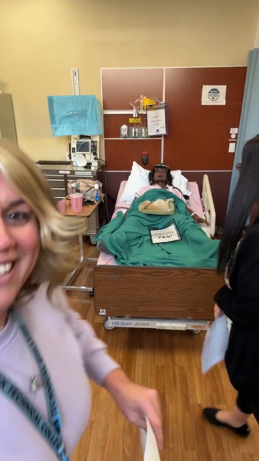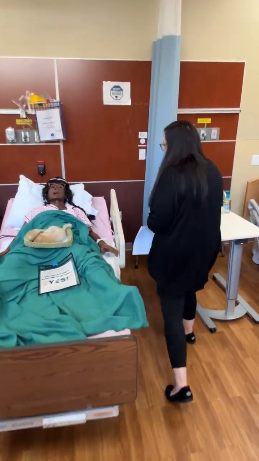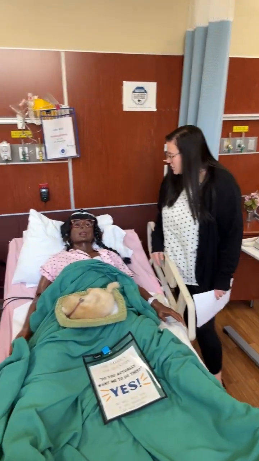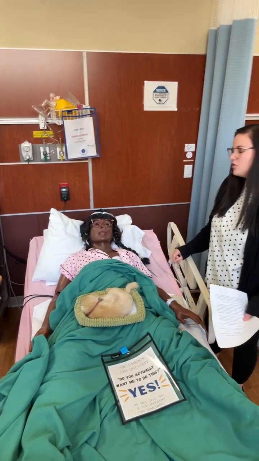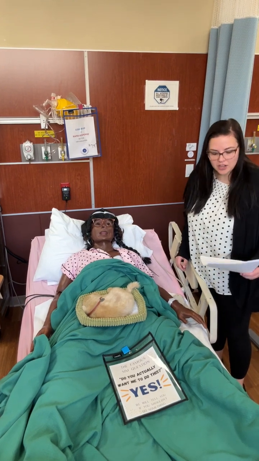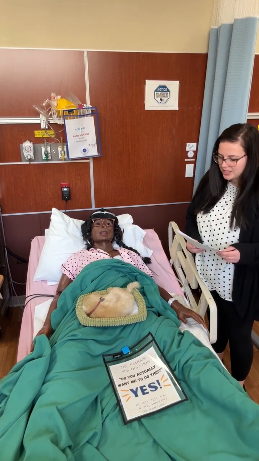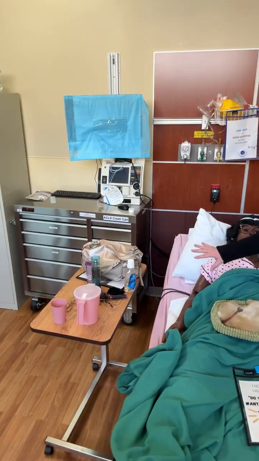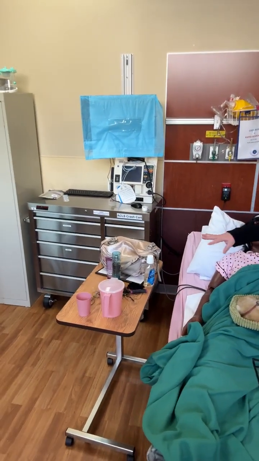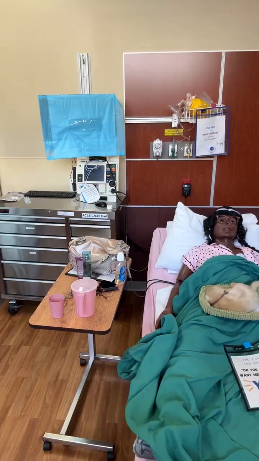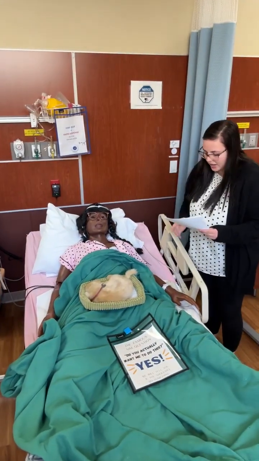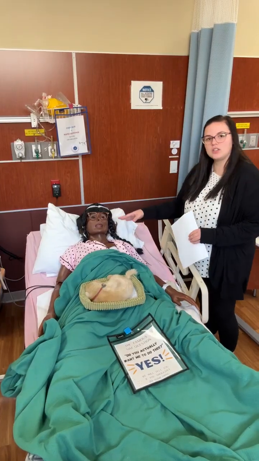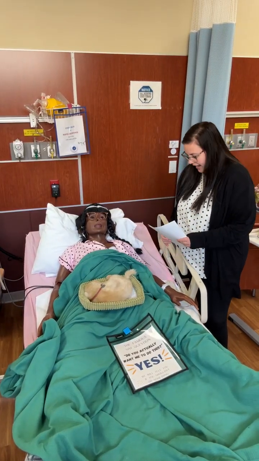All right, so we're going to come over here to this side of the bed, and we're going to talk about the simulator in general. So the simulator's name is Susie, but your patient's name is Carla Rogers. And she's at a long-term care facility, and over here you'll see some of her personal belongings. So she's got her purse and stuff like that. Some things to note about this simulator are her eyes do not open and close on their own. They're just in the closed position all the time.